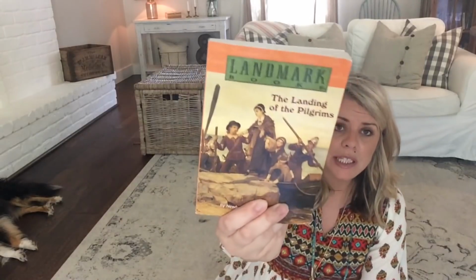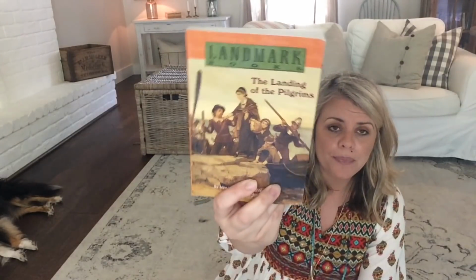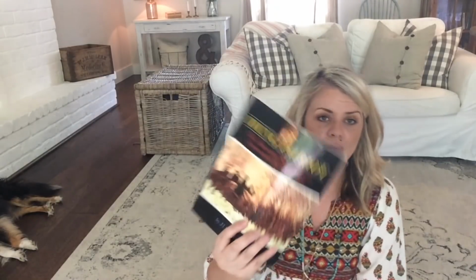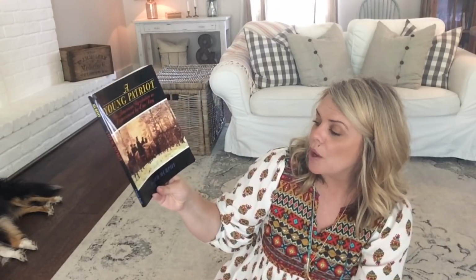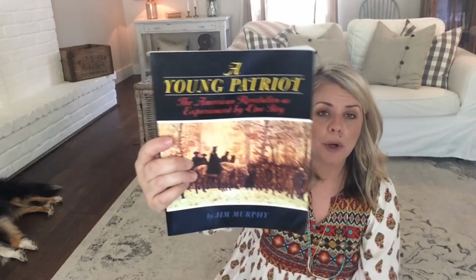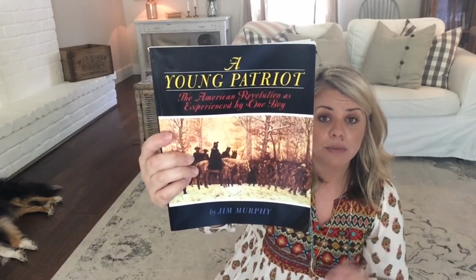The first one he read, though, was The Landing of the Pilgrims. It's a Landmark book. We have several of these. And then right now he is finishing up A Young Patriot, which he's enjoying, the American Revolution as experienced by one boy. And this is by Jim Murphy, and Isaiah, like I said, is really enjoying this one as well.